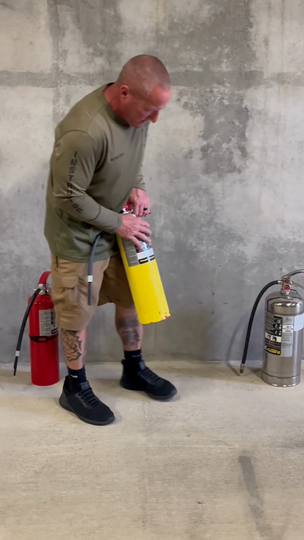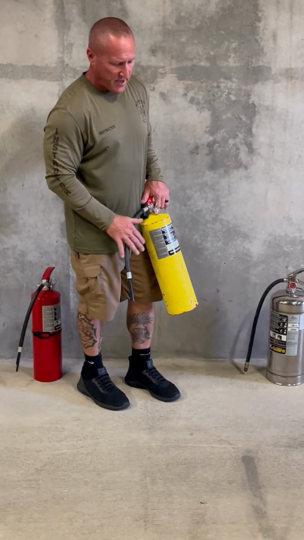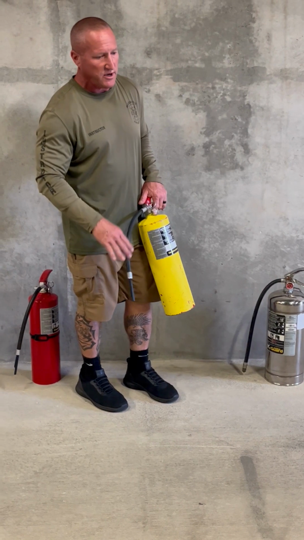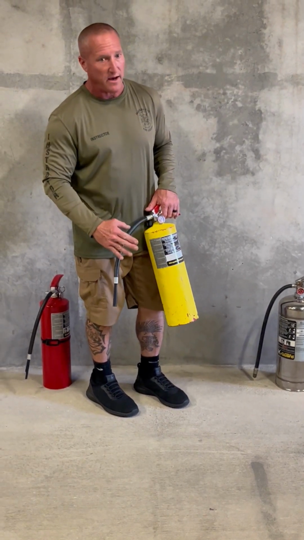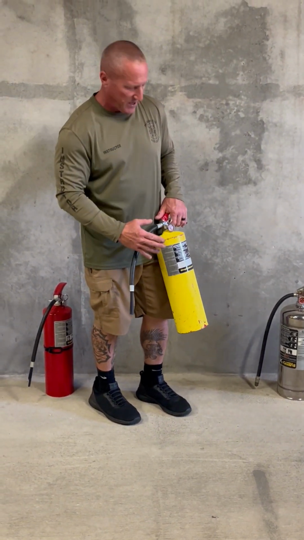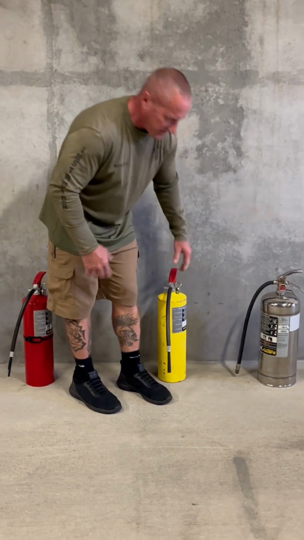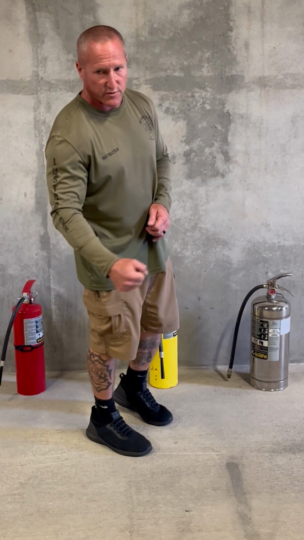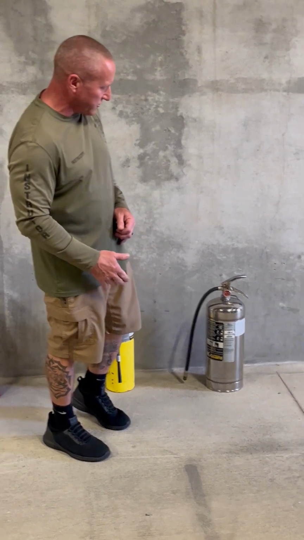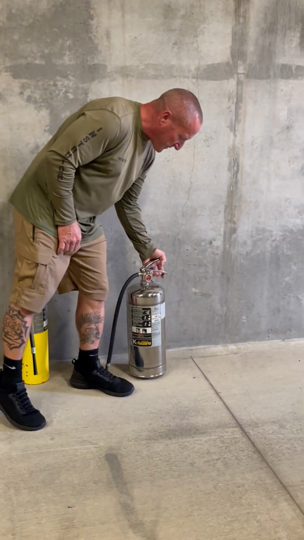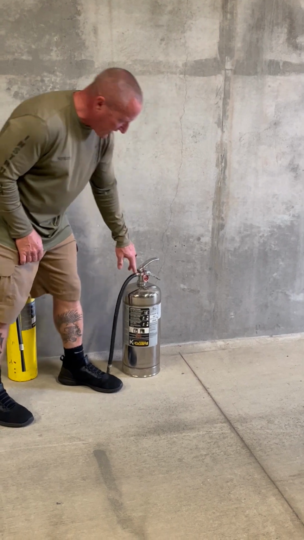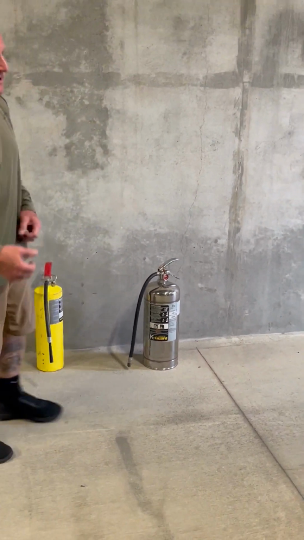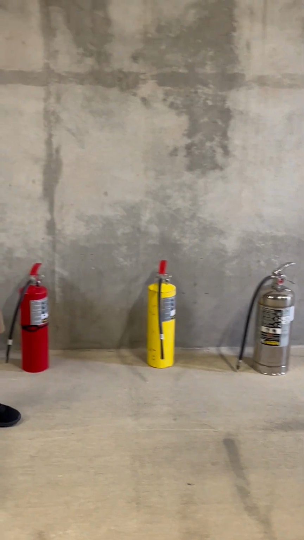My D fires, my burning metals, I will use my Class D extinguisher. Sometimes you'll see this also in a pail. It won't be in an extinguisher, actually a pail that we would use. Same methods. We're going to pull the pin, we're going to aim, we're going to squeeze, and we're going to sweep. Always testing before we approach. My last one I have is my K. Once again, making sure the gauge is good, pulling the pin, aiming, squeezing, sweeping.